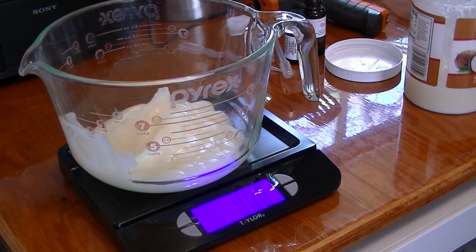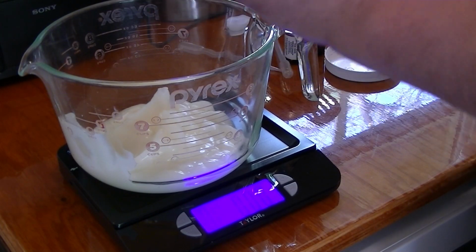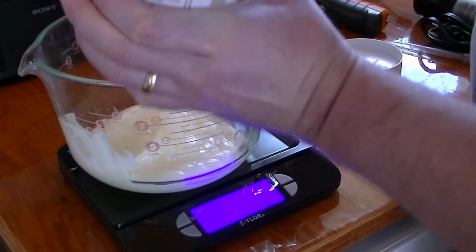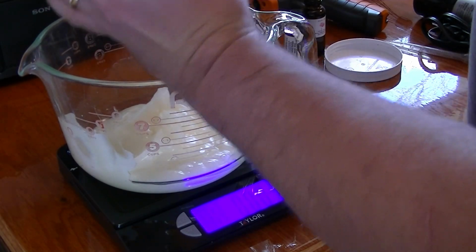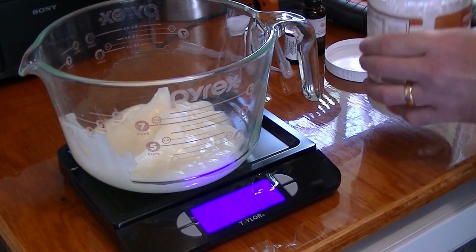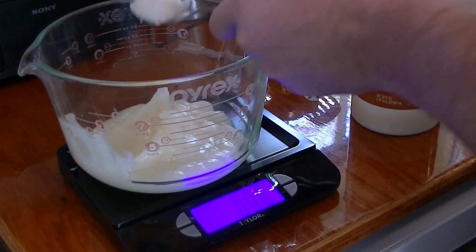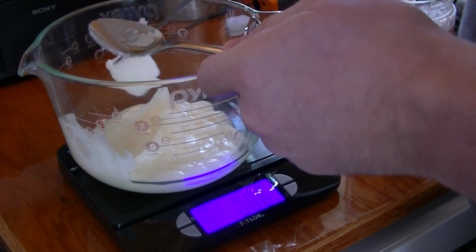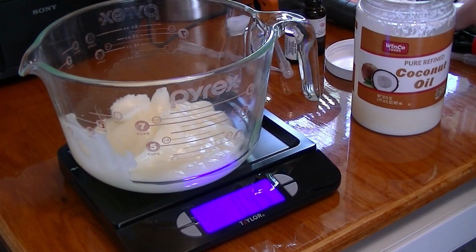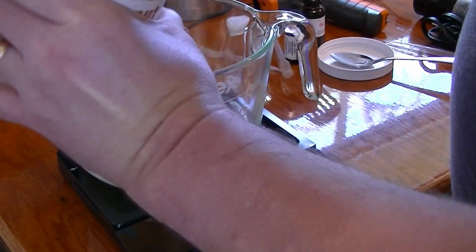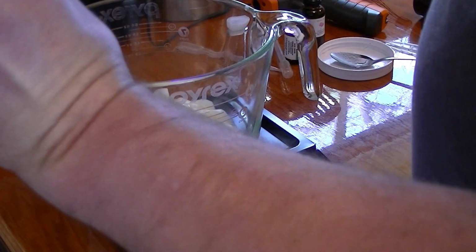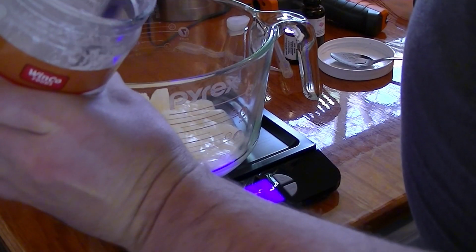Alright, what are we doing? 3.2 ounces. Oh, this is going to be fun. Nice and solid. It's not that warm in here, but it's not that cold either. Let's try this with a knife instead. Come on.